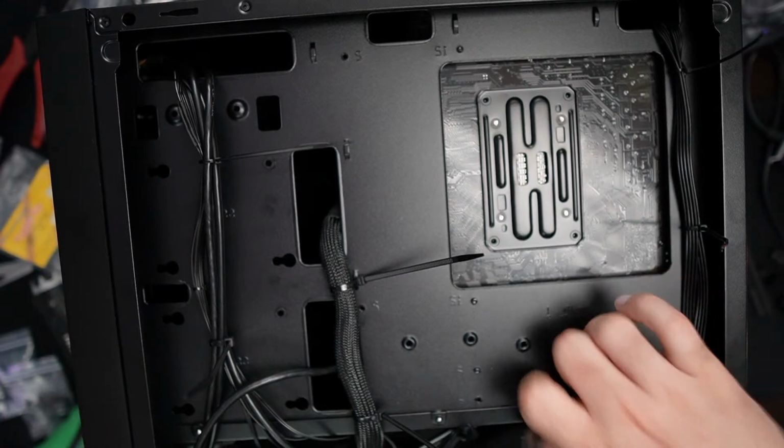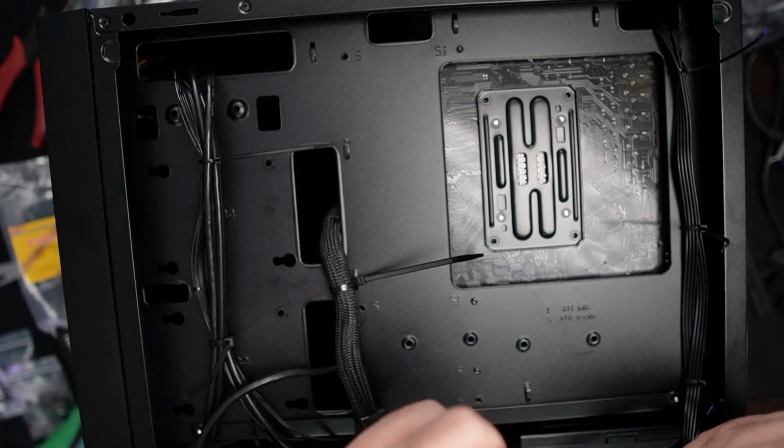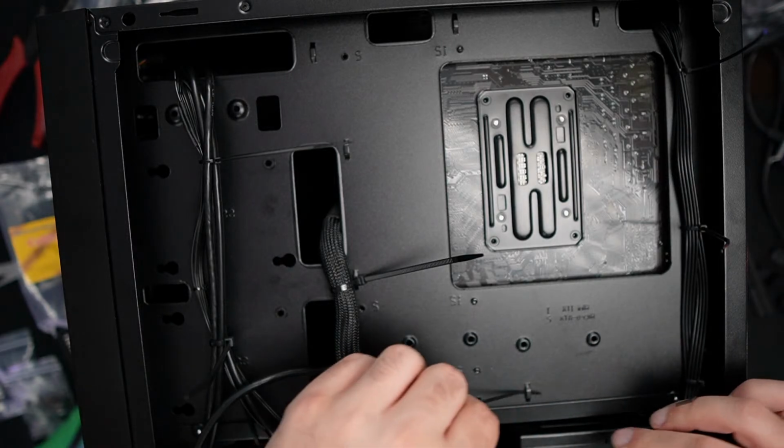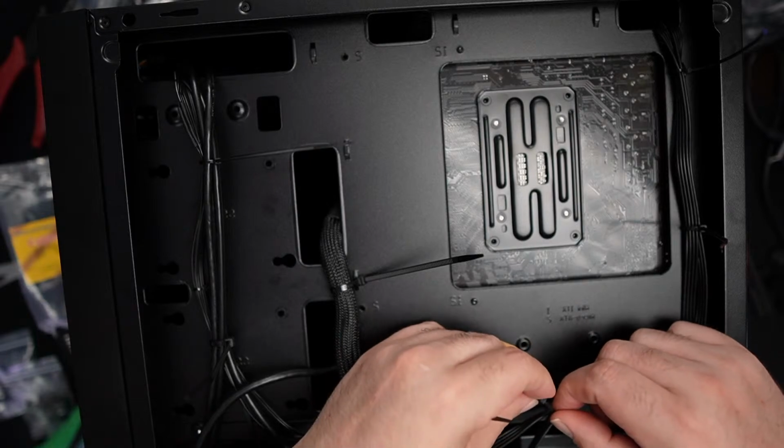All right, I've got this almost done. Let me do one more over here. One more. There's always one more. One more tie. Always one more. Okay. Put this over here. There we go. That here.